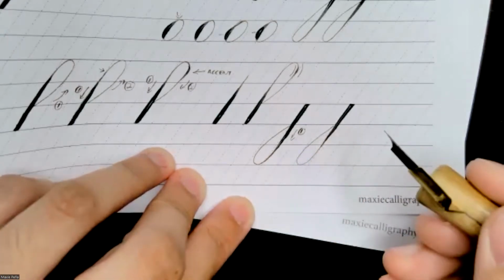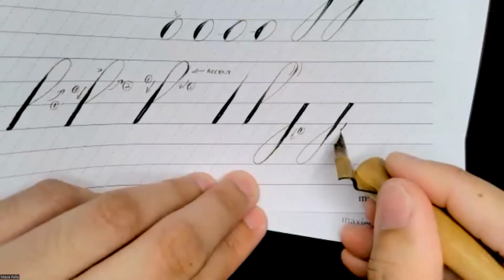My cat, yeah? Maybe my cat wants to go out.